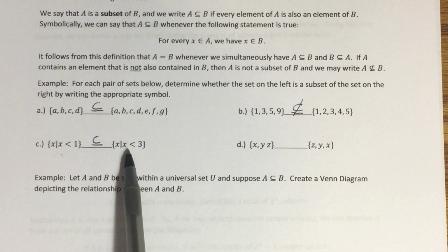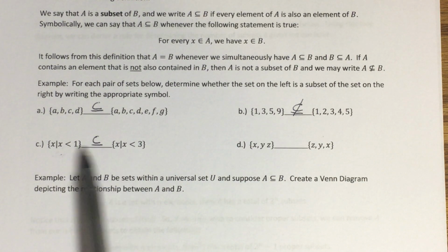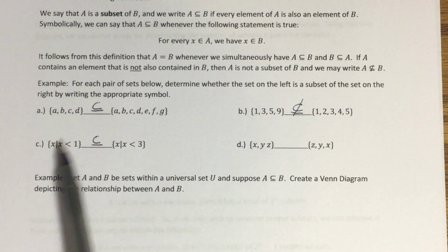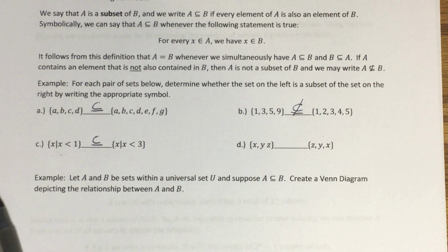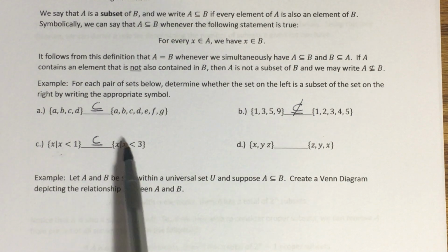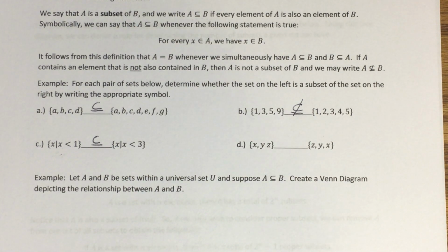Now this set contains more numbers in it, or it contains numbers that don't belong to this set. For example, the number 2 is in this set because 2 is less than 3, but it's not less than 1. But that doesn't really matter because everything here also lives in here, giving us the subset relationship.